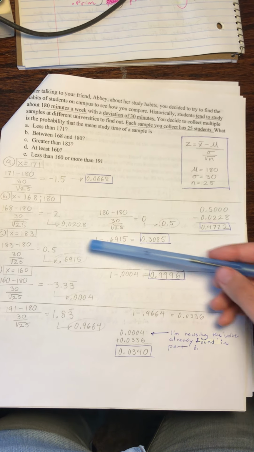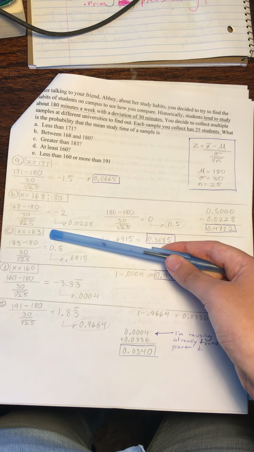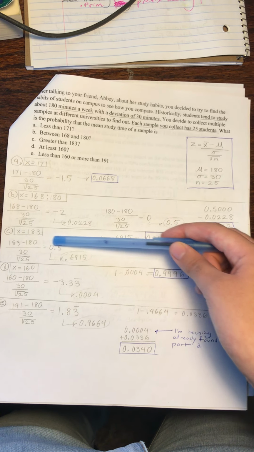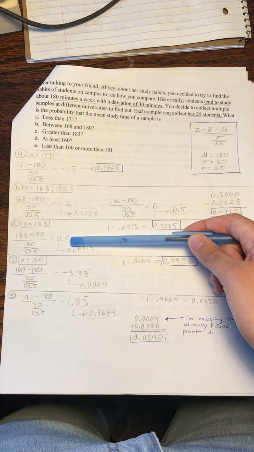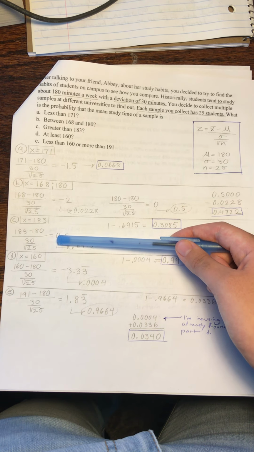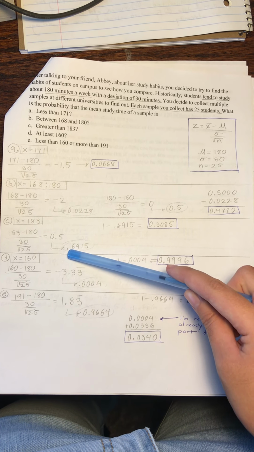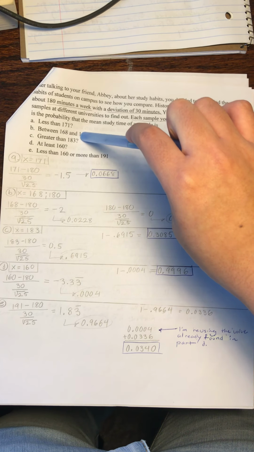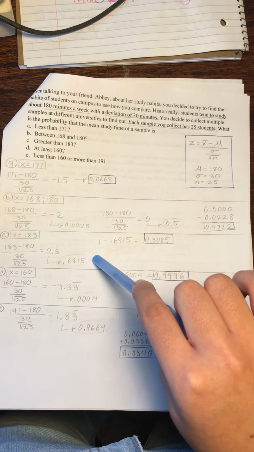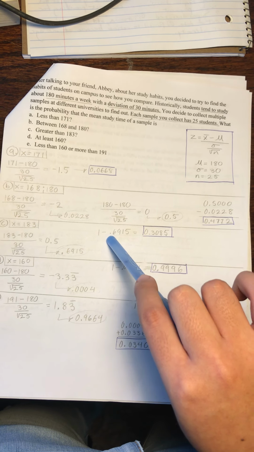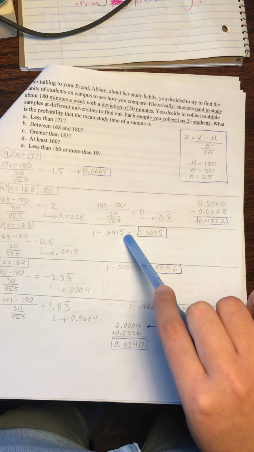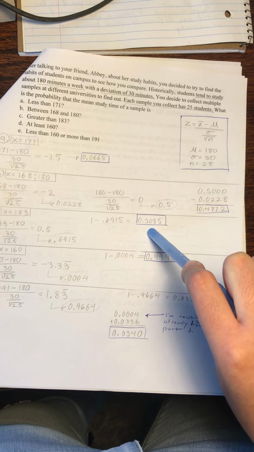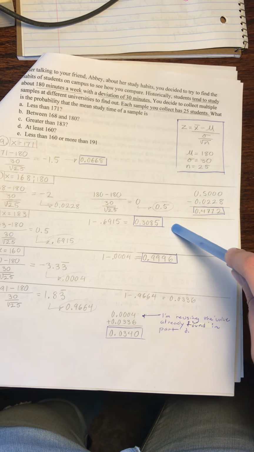For C, we have identified our x value as 183. So just like before, we will put that in as our x value. That will give us a result of 0.5. And when we look that up on our z table, we will get 0.6915. But because we are looking for a greater than value, we will subtract that. We will take 1 minus 0.6915, and we will get our result of 0.3085, and that is the answer.